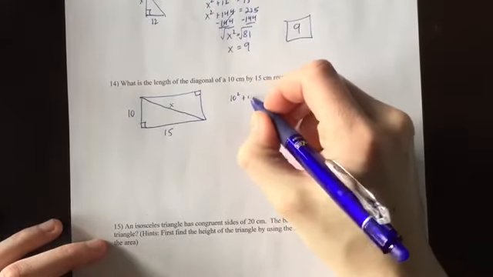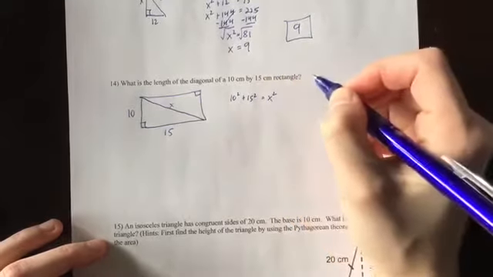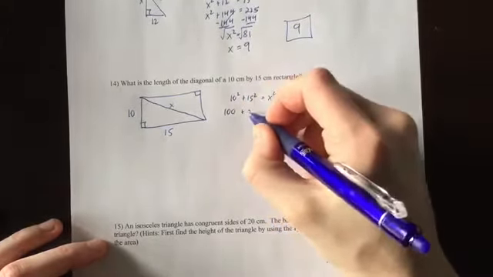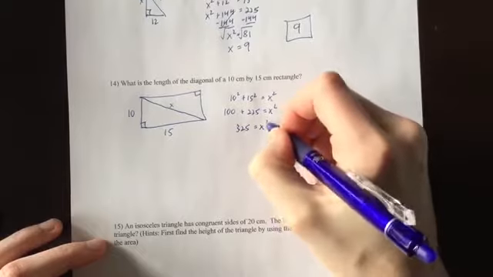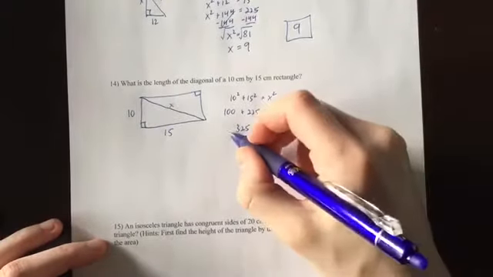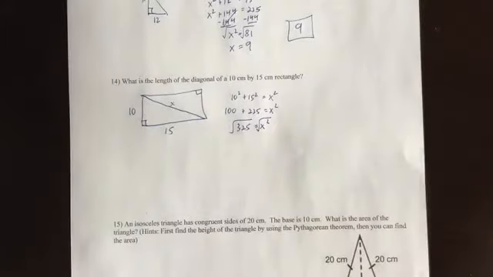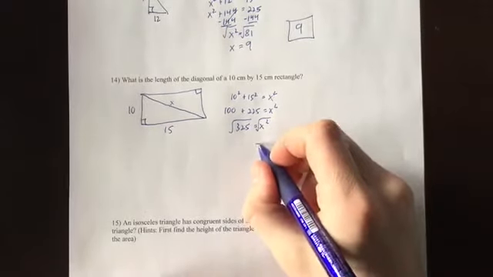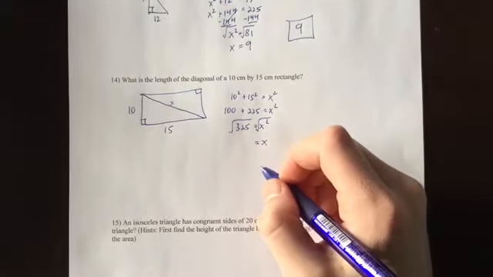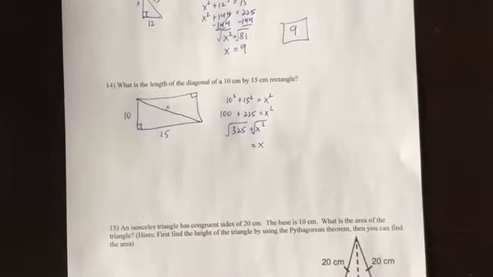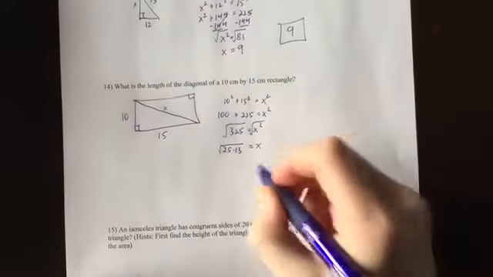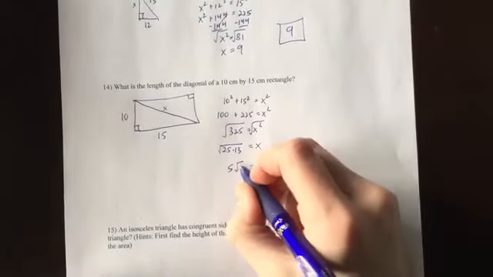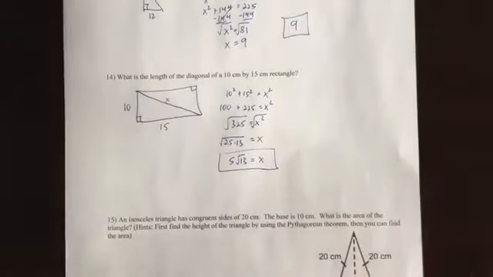So we'll do 10 squared plus 15 squared equals x squared. So 100 plus 225 equals x squared. We've got 325 equals x squared. We'll take the square root of both sides. I'm noticing I didn't leave you any directions for how to leave your problem. I'm going to say let's leave it in simplest radical form. So the largest perfect square factor of 325 is 25, which is 25 times 13, which makes it 5 rad 13. So the diagonal is 5 rad 13.